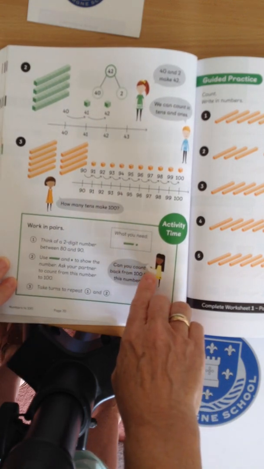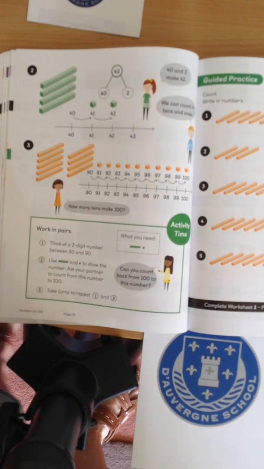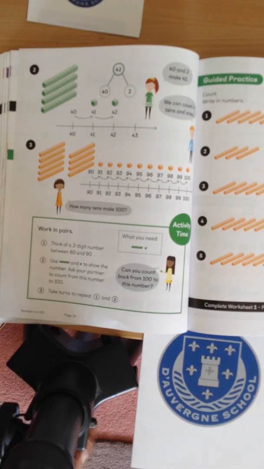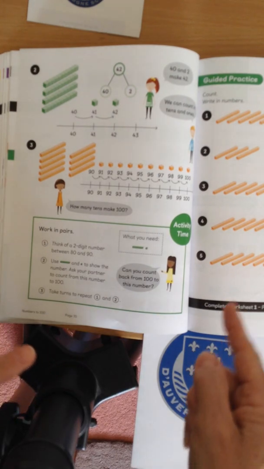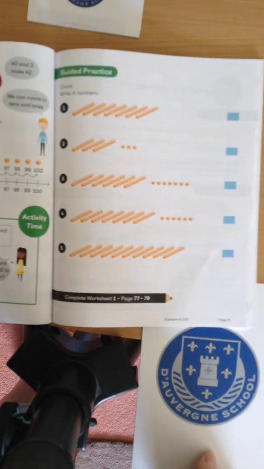And then it says, can you count back from 100 to this number? Something you can try is, can you count from any number up to 100? Say 74. Can you keep going? 74, 75, 76, 77, all the way to 100. And then can you count back from 100 too? Lots of things to practice.